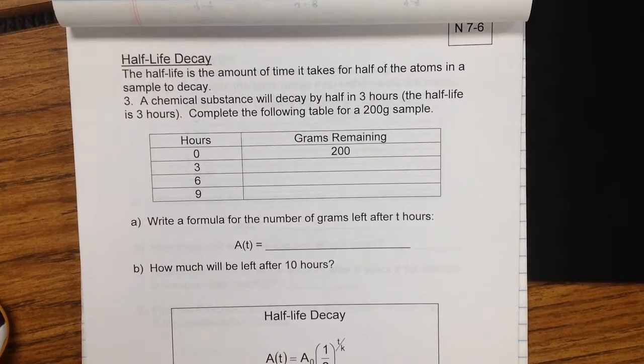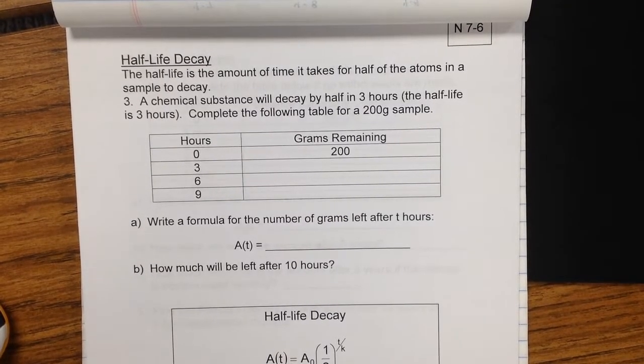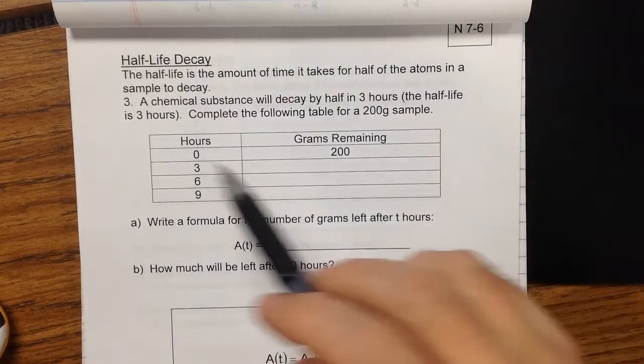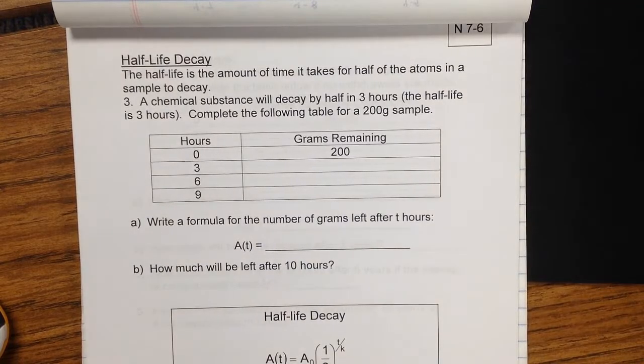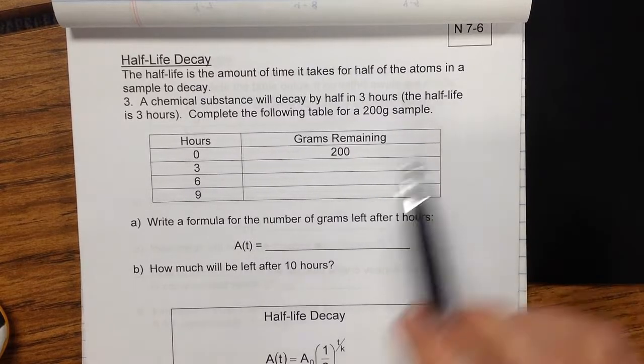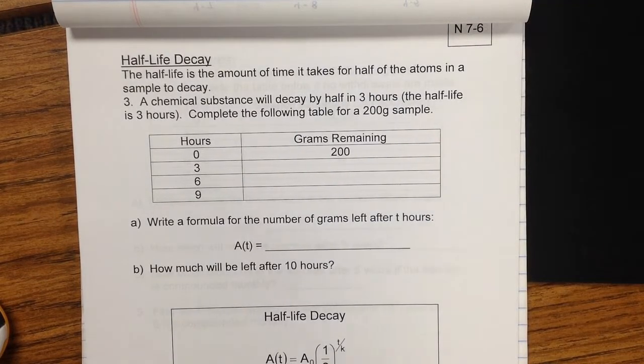Okay, so the second sort of problem we have is a half-life decay problem. We looked at exponential growth and decay, that's our first type. Now we have half-life. The half-life is the amount of time it takes for half of the atoms in a sample to decay. So example 3, a chemical substance will decay by half in 3 hours. So the half-life is 3 hours. It'll be a length of time. Complete the following table for a 200-gram sample.